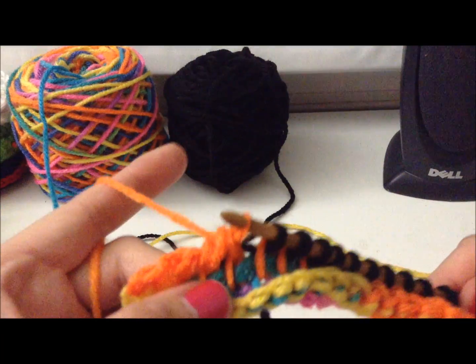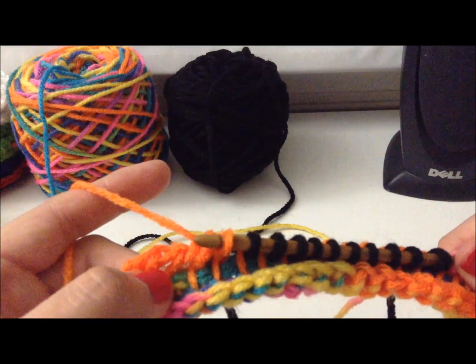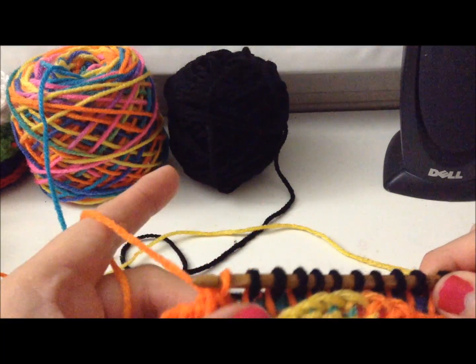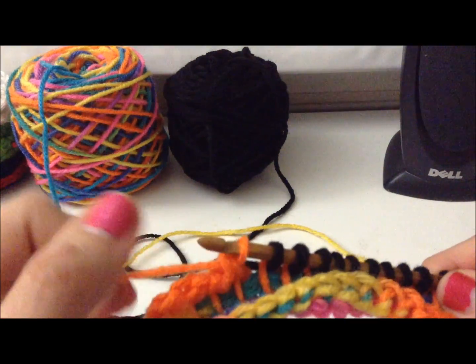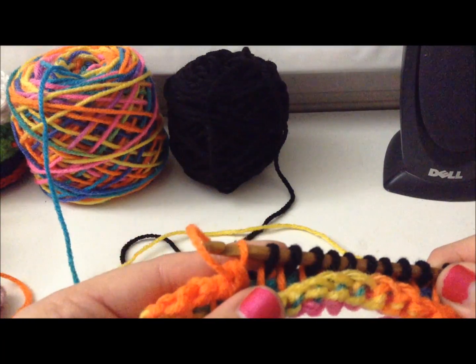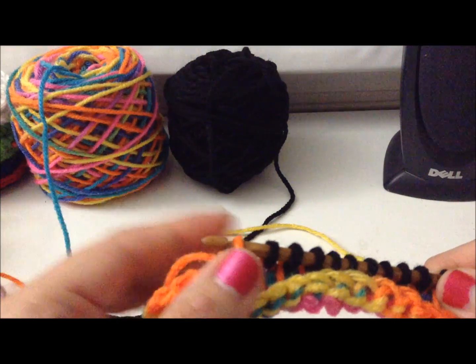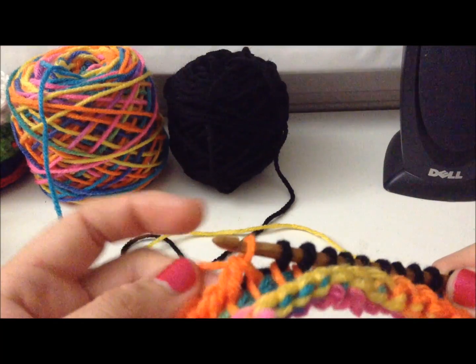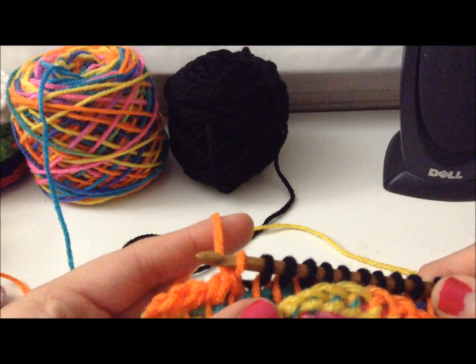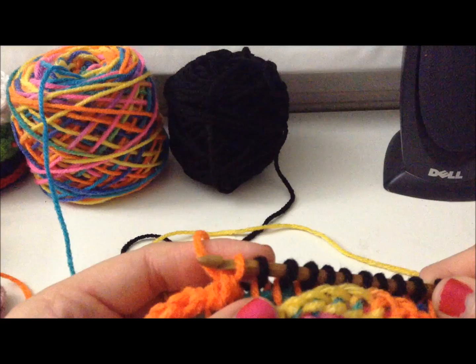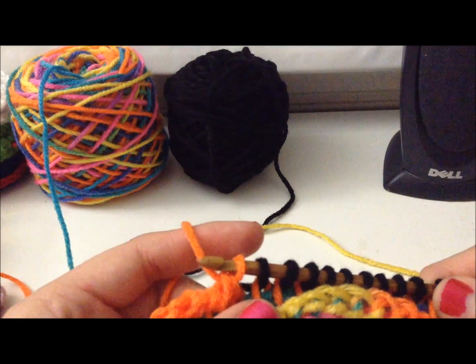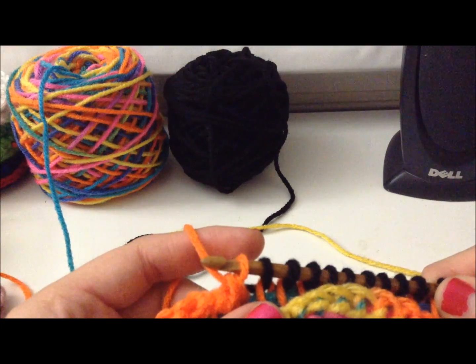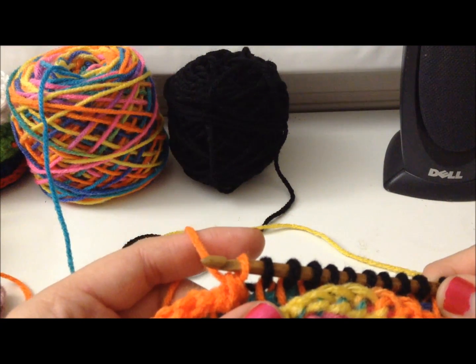Now, how do you know when to pull through with your new color? You know when to pull through with a new color because if you see that the next 2 loops on your hook, one is your background color, for example here, mine is orange, and the second loop is the new color. That is when you know that you have to pull through with the new color because you have 1 loop of that color. I don't know if that makes sense.